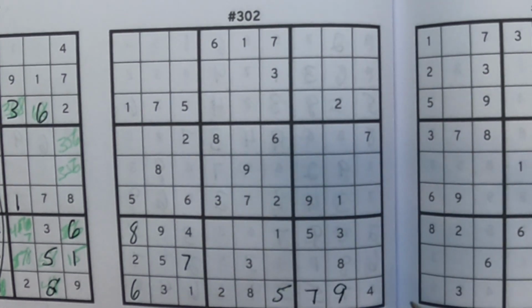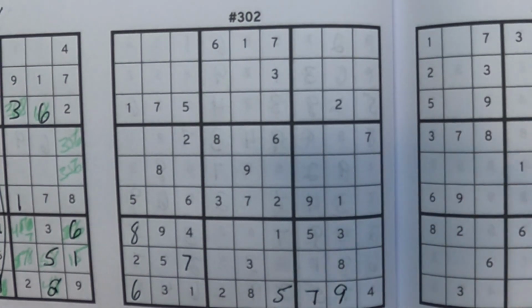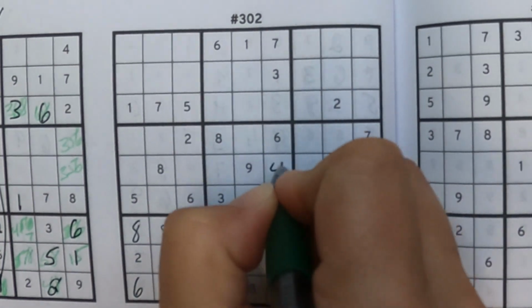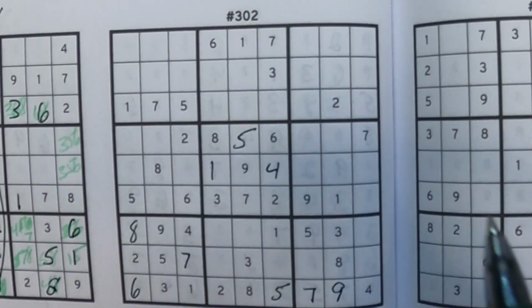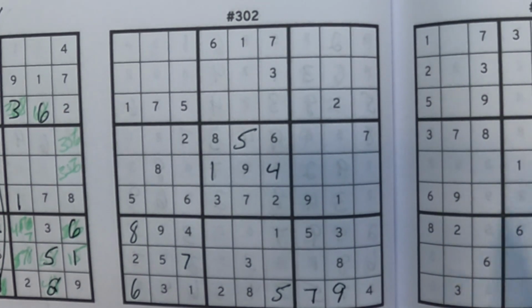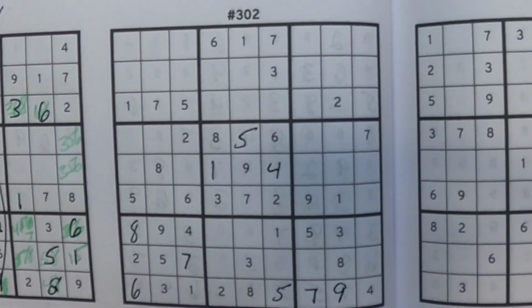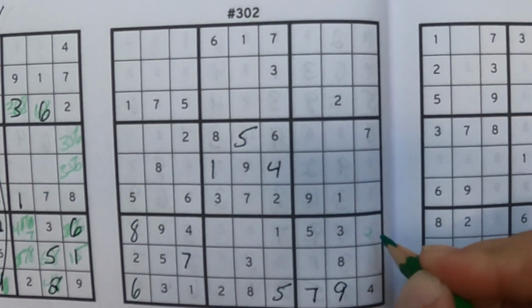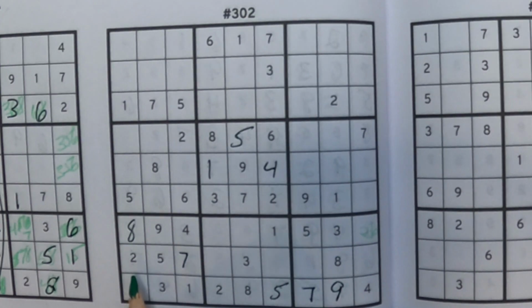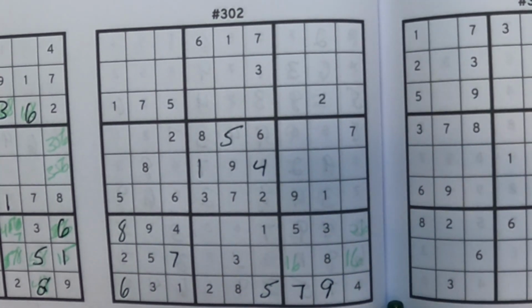For this box, we're missing 1, 4, and 5. We've got a 1 and 5 here, so this is our 4. 1 here, so 5, 1. For this box, we're missing 1, 2, and 6. We've got a 1 here, so 2, 6. 2 here, so 1, 6.